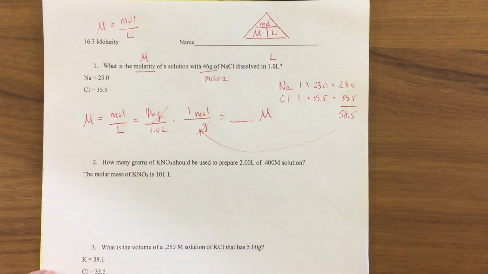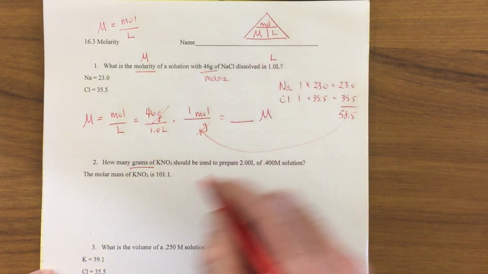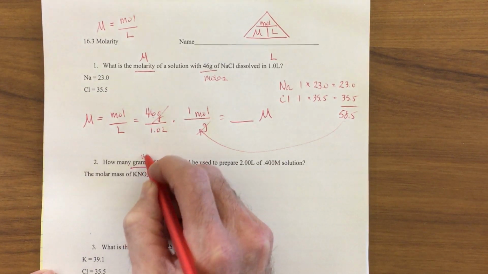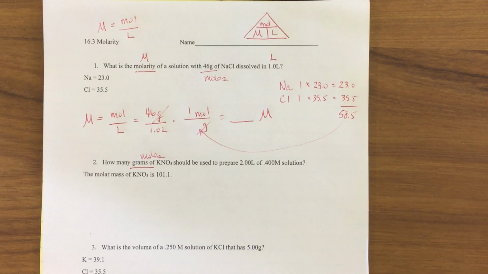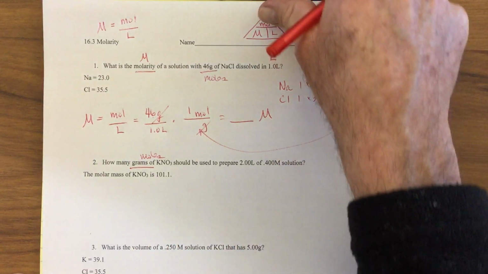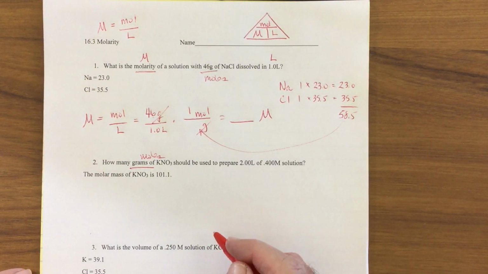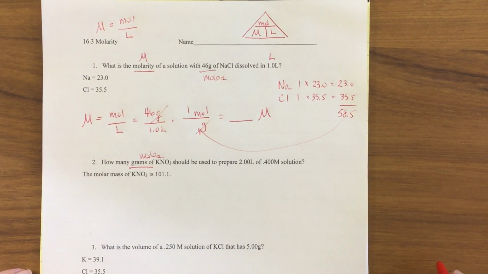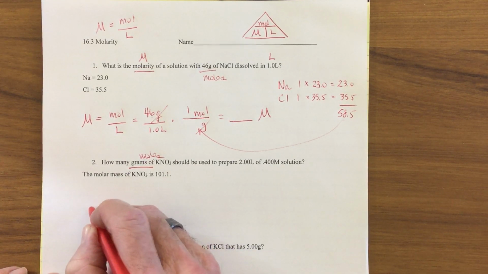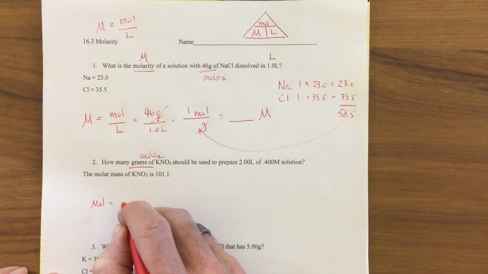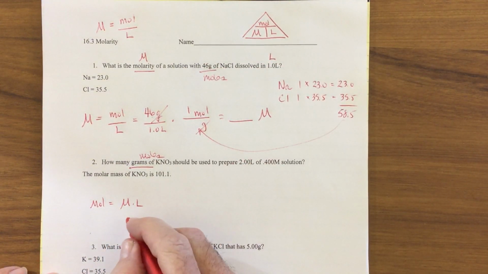Next question, how many grams? Well, remember, grams is sort of like moles. So this is like my moles, but I'm going to have to do a conversion, and the molar mass has been given to me for this problem. So if you cover up the moles, you have molarity times liters. Moles is equal to molarity times liters, again obtained from the triangle.